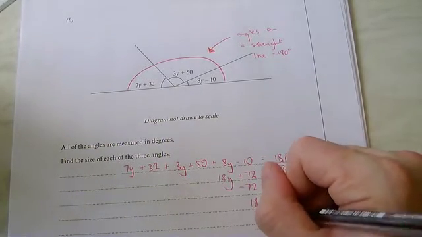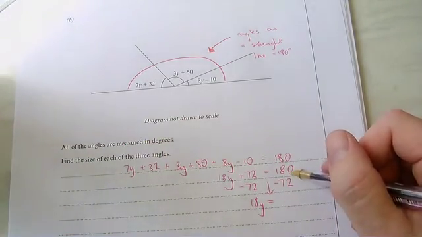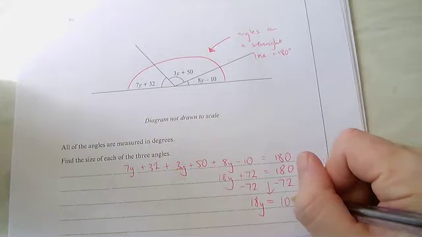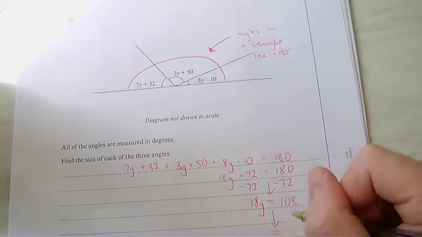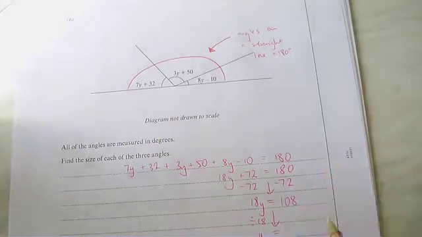So I'm going to get 18y is equal to, now I'm going to take 72 in 2 ways here. I'm going to take 70, which will take me to 110, then take away 2, which is 108. And then I'm going to divide both sides by 18. Now that's easy, that side. That tells me that's y.